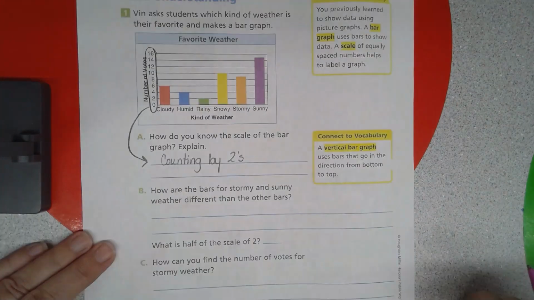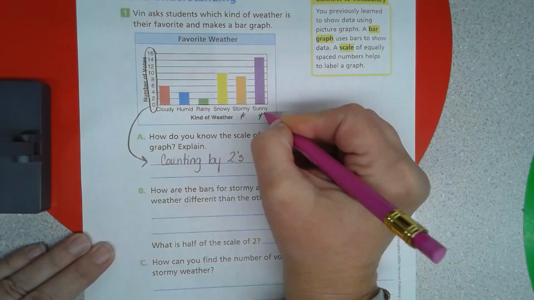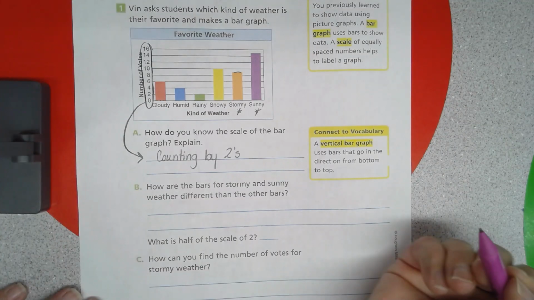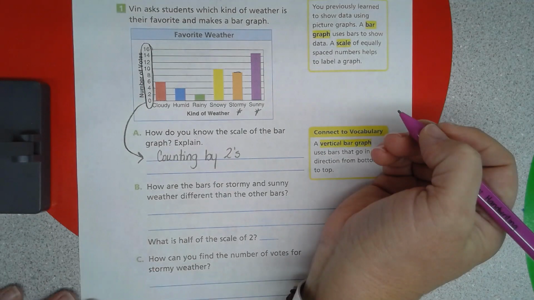Then the next question is, how are the bars for stormy and sunny weather different from the other bars? All right, well, let's look. Stormy is here, sunny is here. Now, ooh, I see something right off. Notice something. Here's stormy. It stops right here between 8 and 10. Now, what in the world does that mean? What number is between 8 and 10? That's right, 9. So there's 9 there.